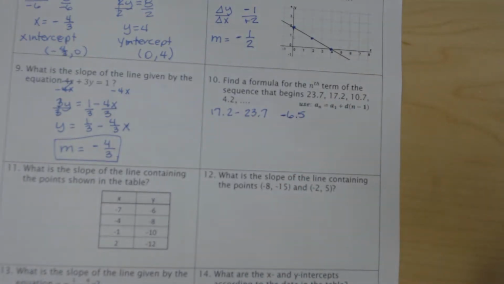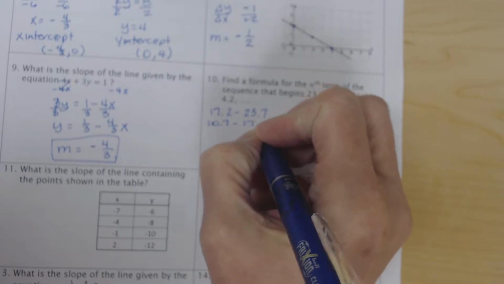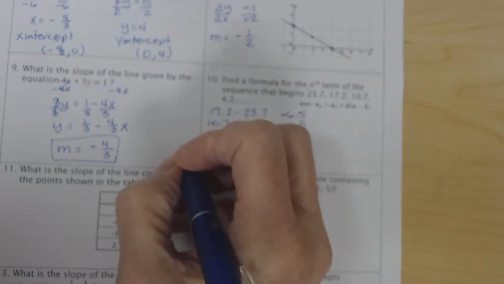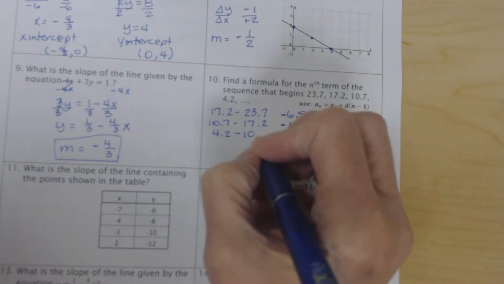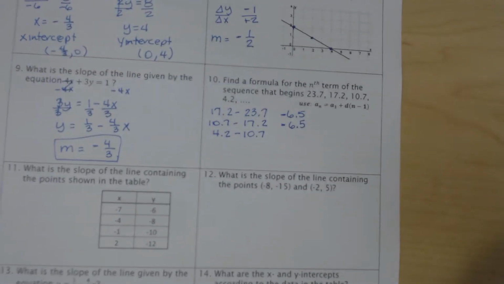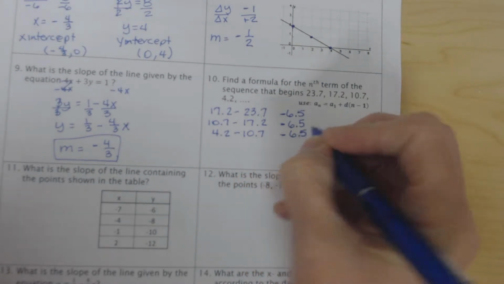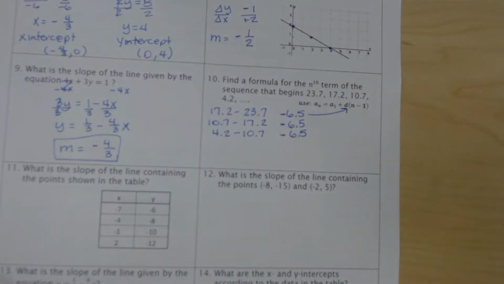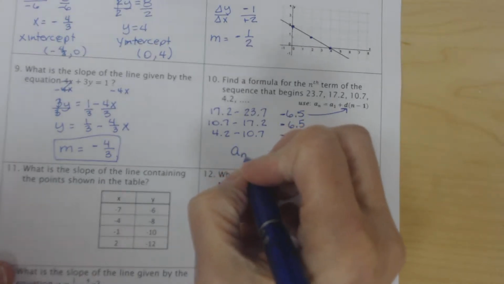So let's make sure that that holds true for all of them. So 10.7 minus 17.2 also gives us -6.5. And then the last one they give us is 4.2, and I can subtract from that 10.7. And that also gives us -6.5. So my common difference here is going to be -6.5.